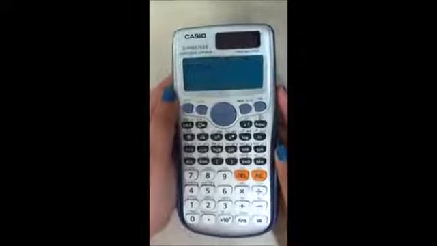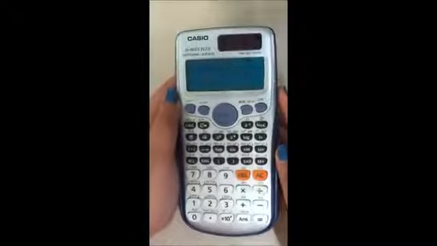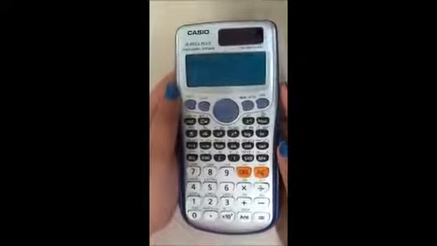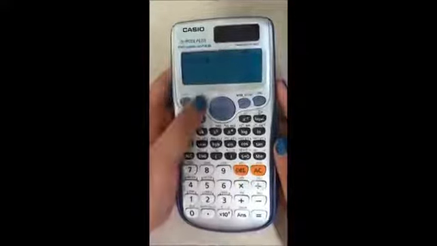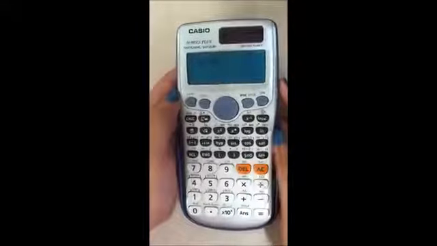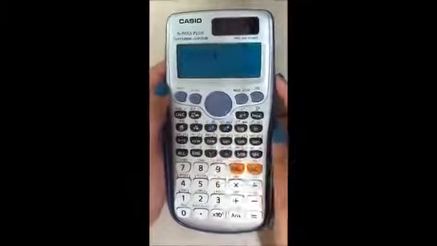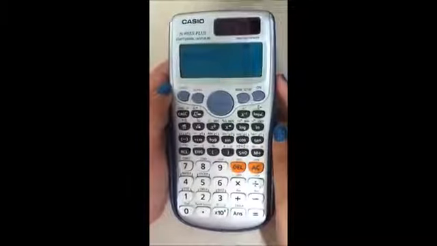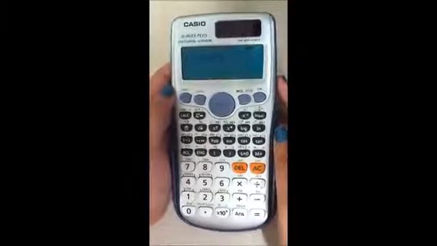Here we are taking a simple function x square. To enter variable x, press alpha x and then x square. You can enter any variable x or y by pressing alpha and then selecting x or y. Press equal to sign to enter the function.